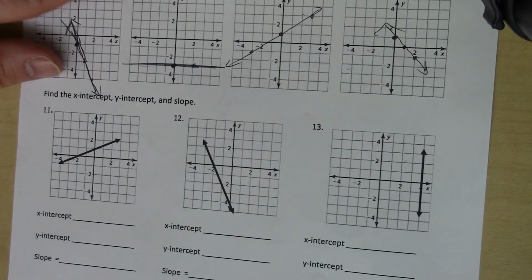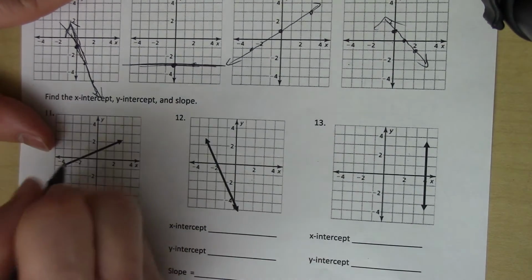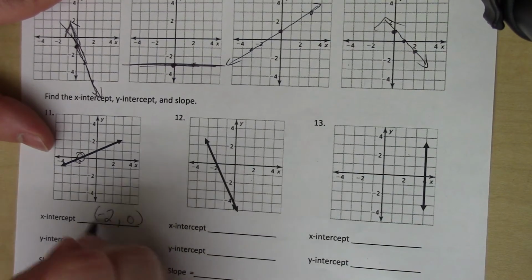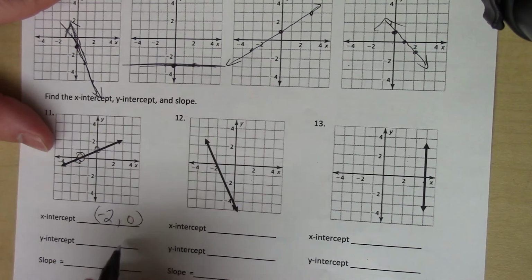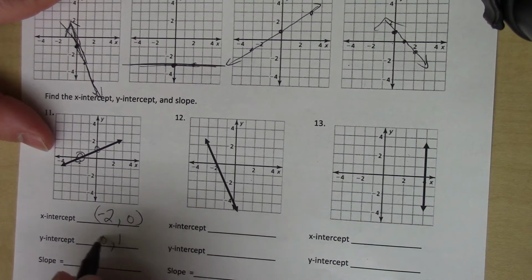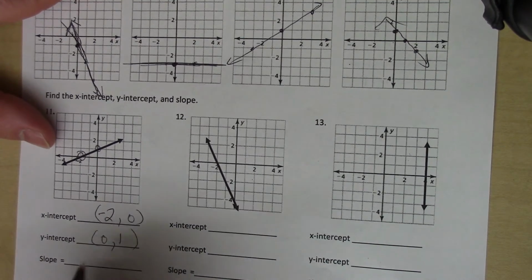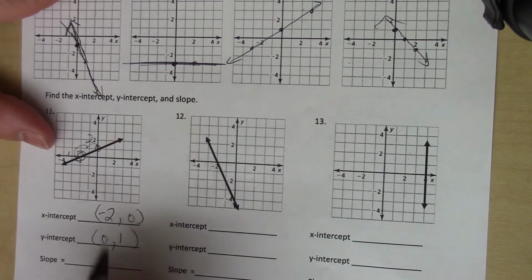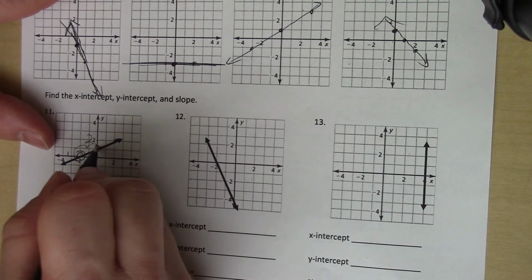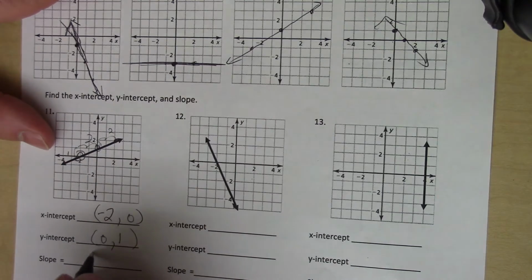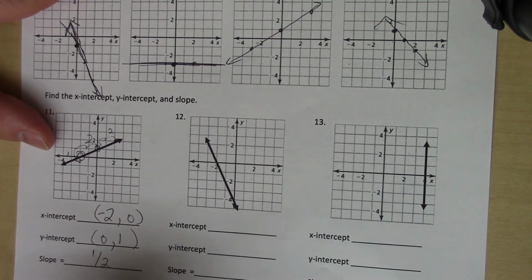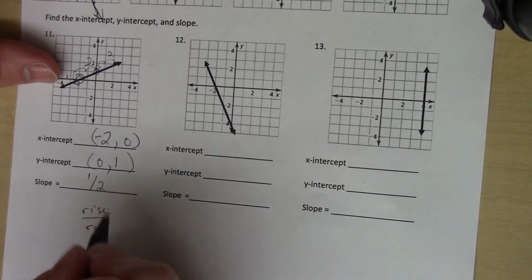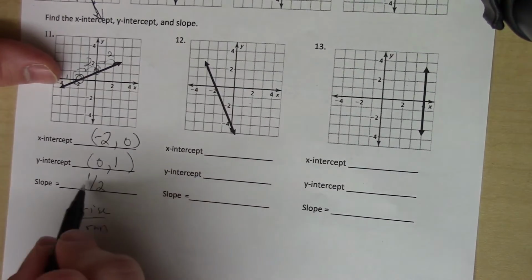Let's move down to the bottom here. Okay. The x-intercept is where it crosses the x-axis, so there it is at -2. It is technically -2, 0. Right here at +1 is the y-intercept in the y spot, so that should look like that. And then your slope between those 2 points is up 1 over 2. I could even go between these 2 points, and it'd be up 1 over 2. So up 1 over 2, the rise over the run is up 1, right 2. And again, it's going up, so that's positive.